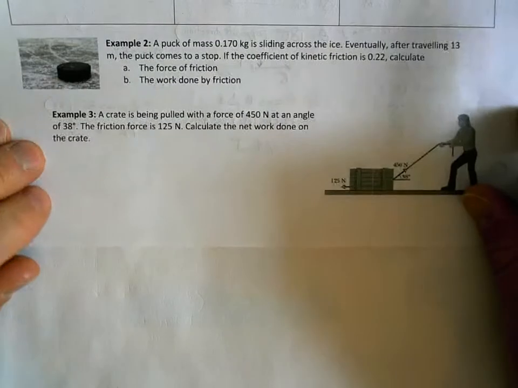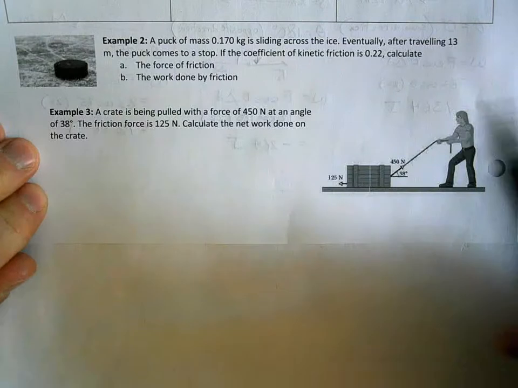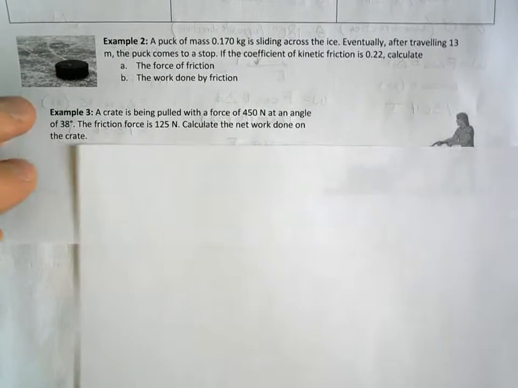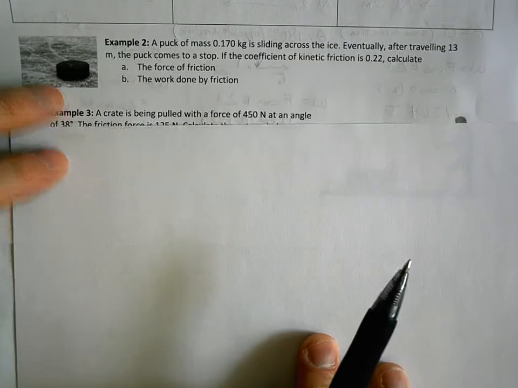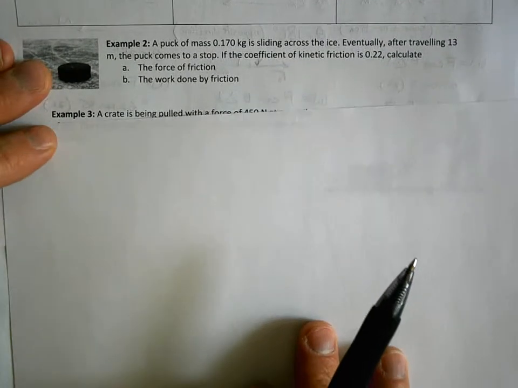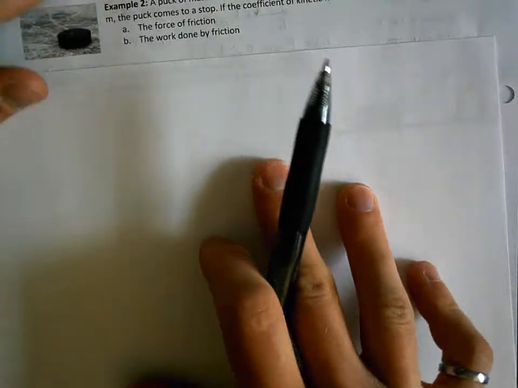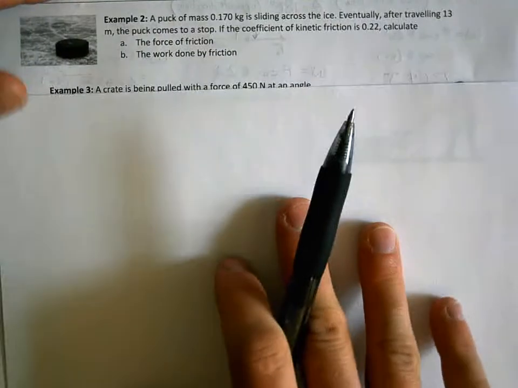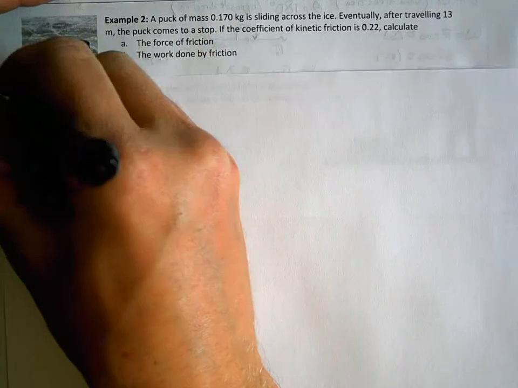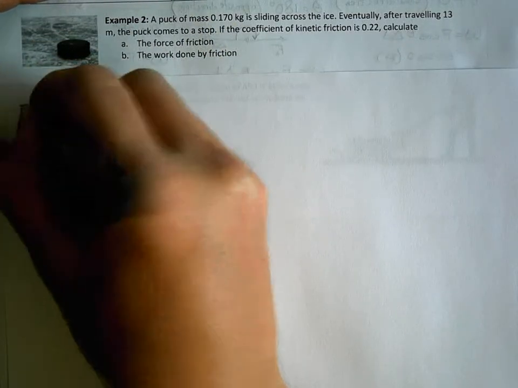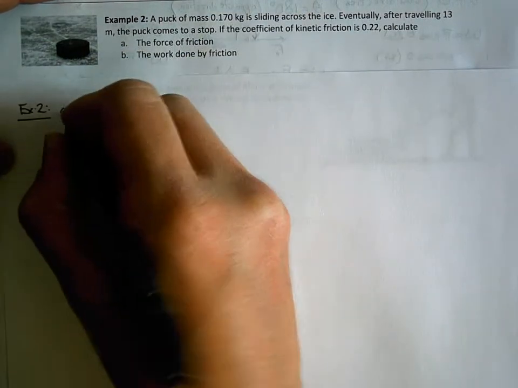Okay, so we have a puck of mass 0.17 kilograms sliding along the ice. Eventually, after traveling 13 meters, the puck comes to a stop. Here's the coefficient of kinetic friction. Calculate the force of friction. Okay, well, the first thing we can do here, so I'm going to write example 2. So the force of friction.